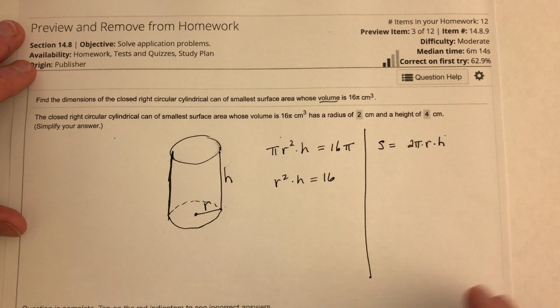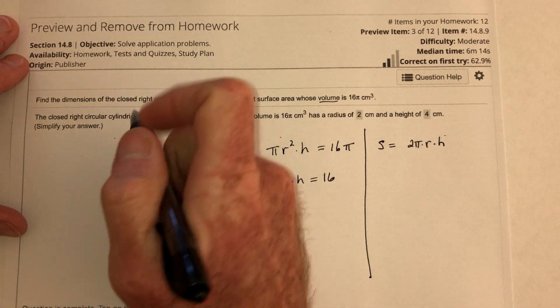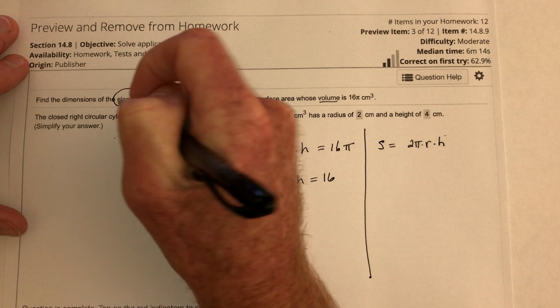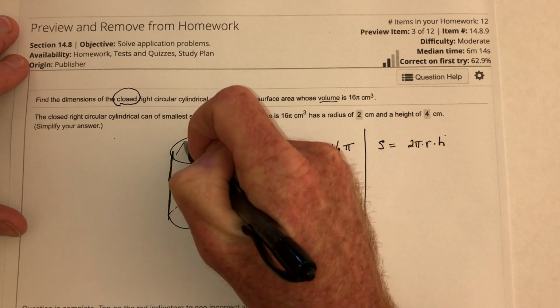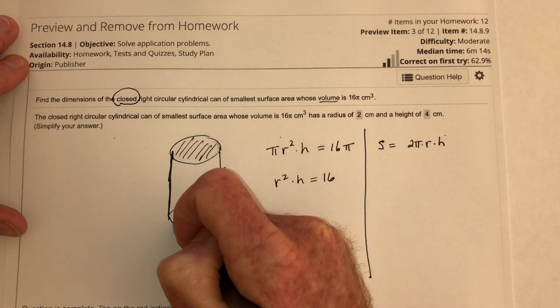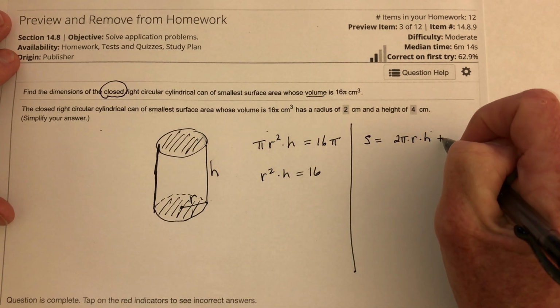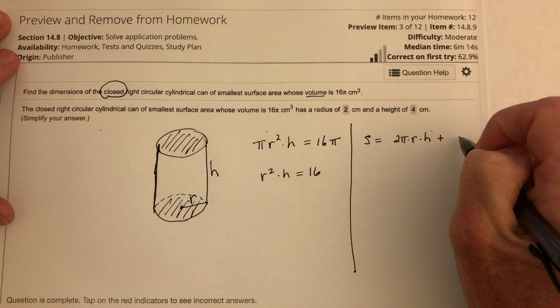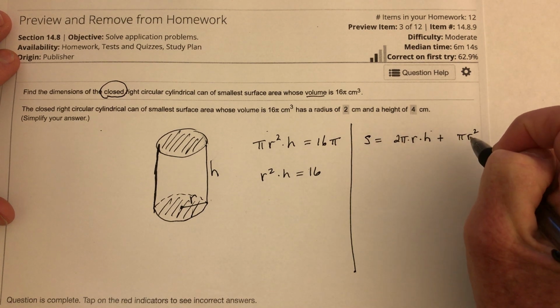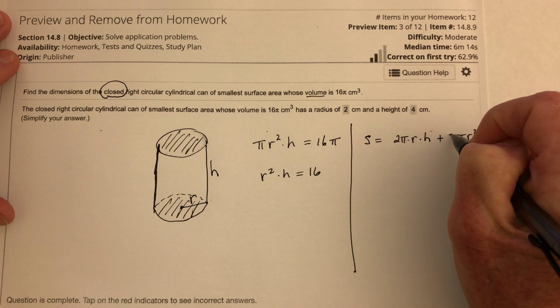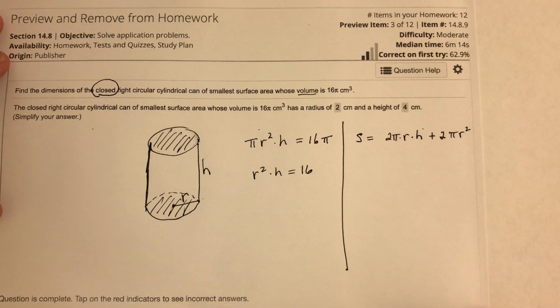Now before I go on, I need to reread the question, and oops, it's closed. So that means that it has a top and it has a bottom. So I need to add to that. Area of the top would be pi r squared, and then the bottom is the same, so there are going to be 2 of those.